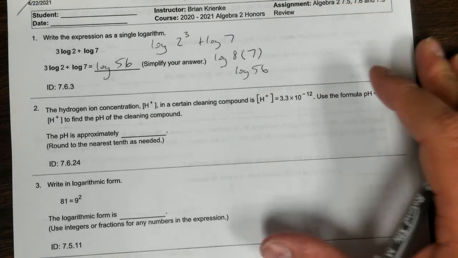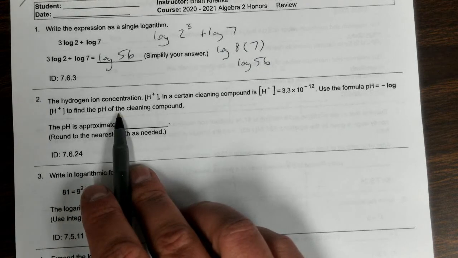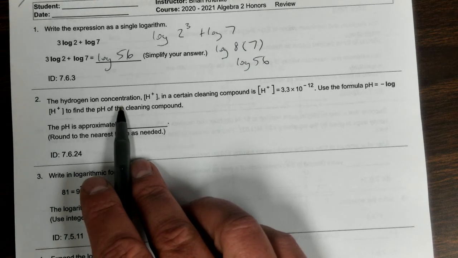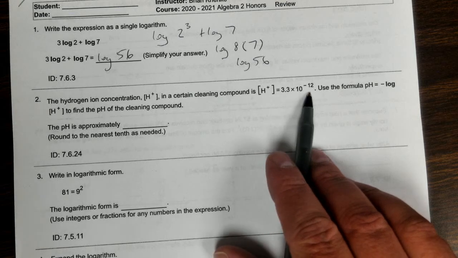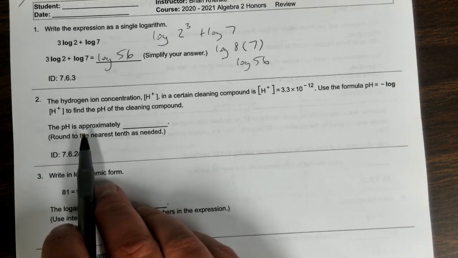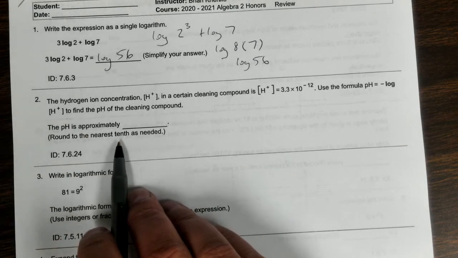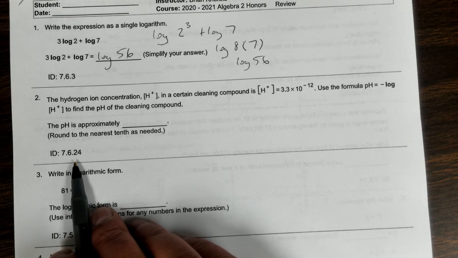There we go. Okay, on the next one, this is the one about the hydrogen ion concentration, and it's 3.3 times 10 to the negative 12, and we're going to use our negative log H formula. We did a few like these on 7.6.